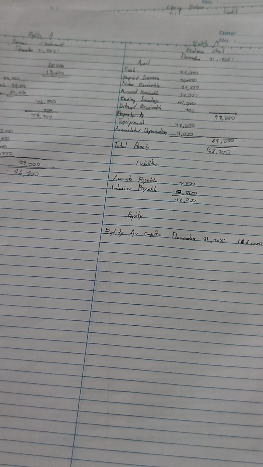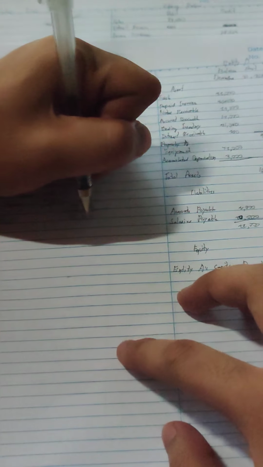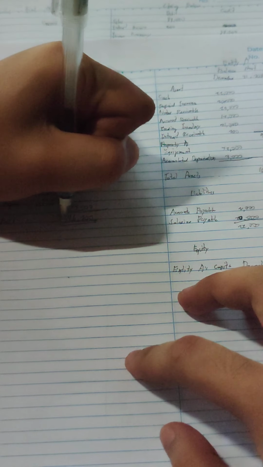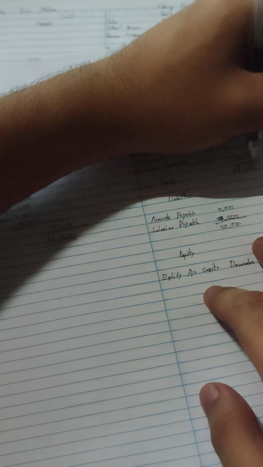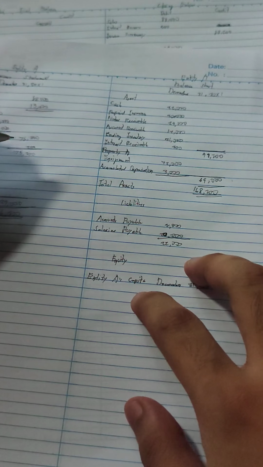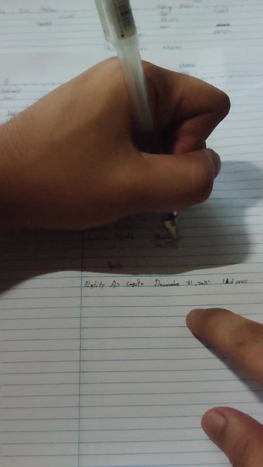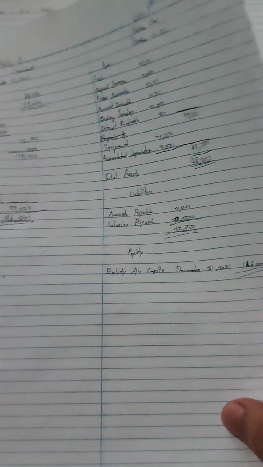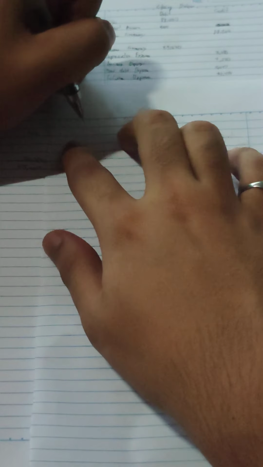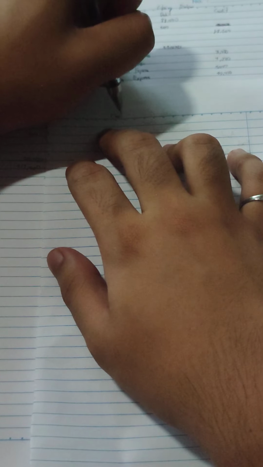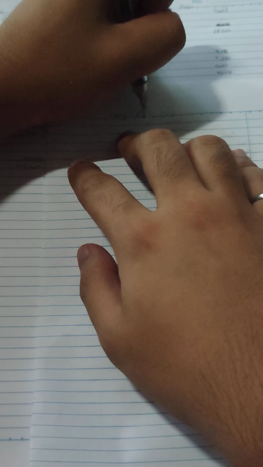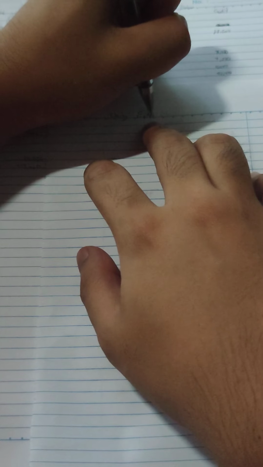So, ato sila i-double ruling. 46,200. 168,200. 22,000 and 146,200. So, karon mag-proceed na sa closing entry. Okay, closing entry pa. To complete all the requirements.